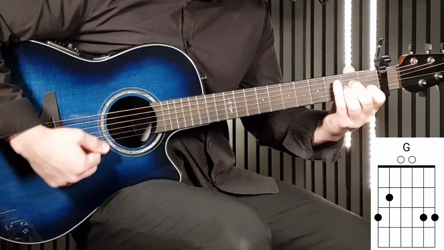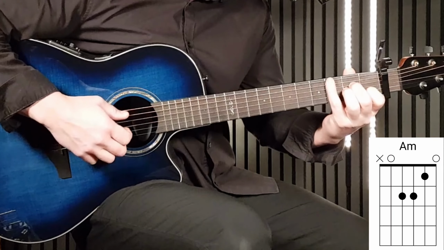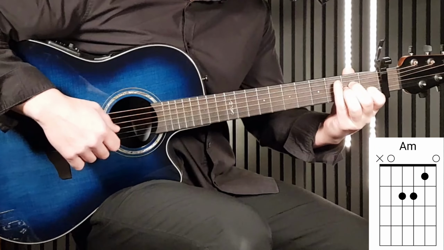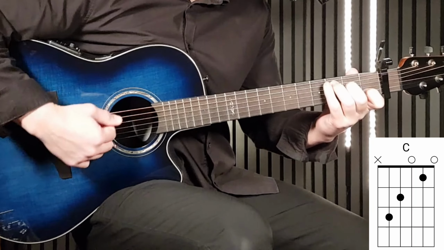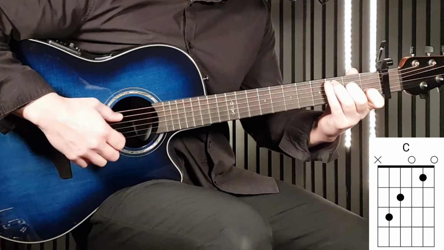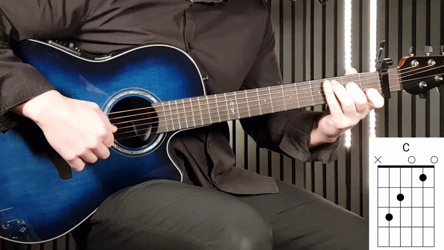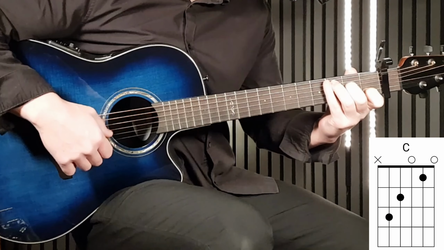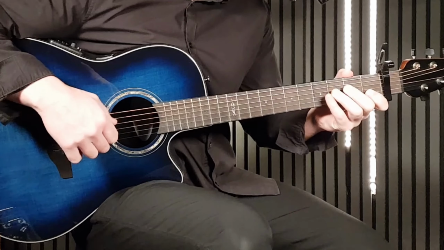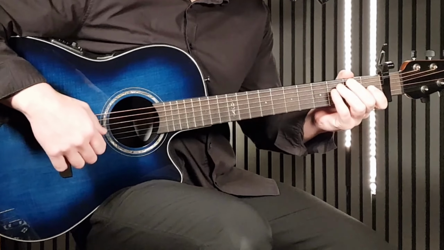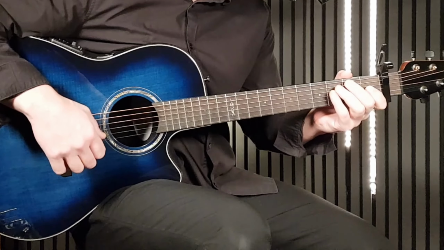The third is A minor: open A, second D, second G, first B, open E. And finally we have C: third A, second D, open G, first B, and open E. And that is the order through the entire song. We're going to play E minor, G, A minor, and C.